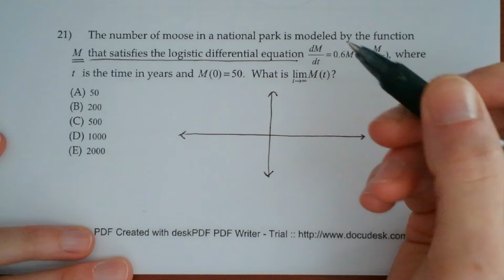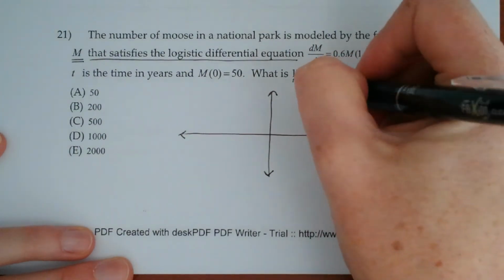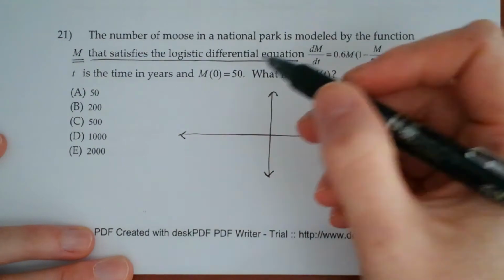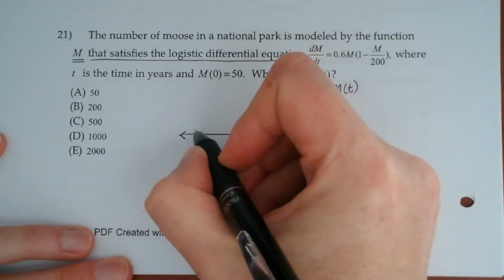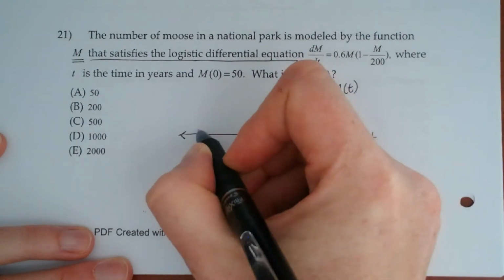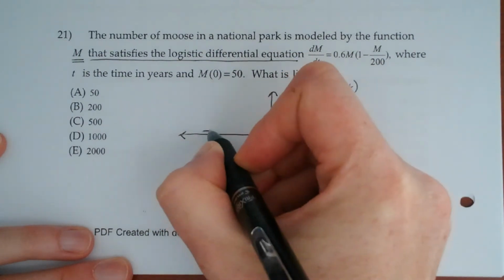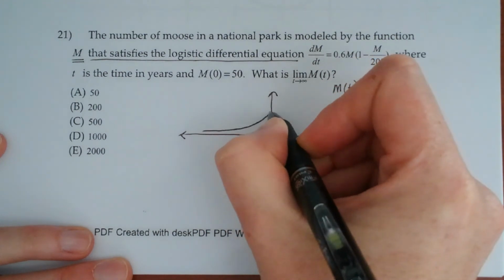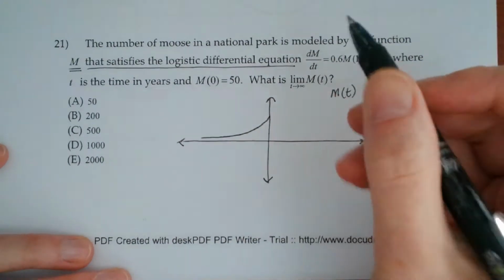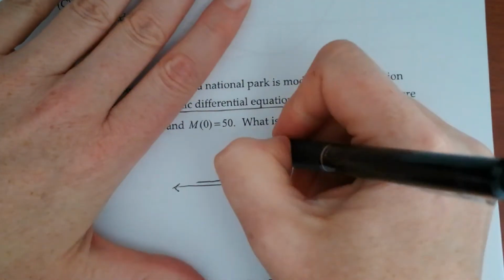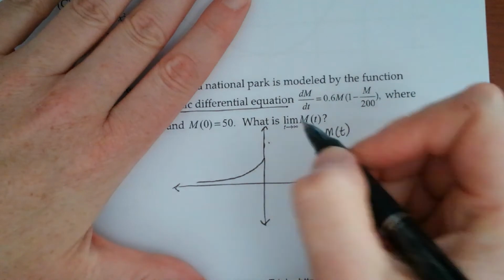So basically, if I was to graph m of t, where m is the number of moose, then you have a population that starts out being a happy population that grows exponentially, and then at some point we find out there's only so much. I don't know why I drew a negative axis for that vertical axis, but whatever.